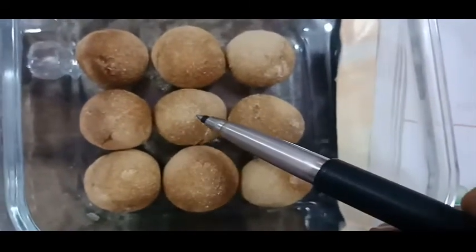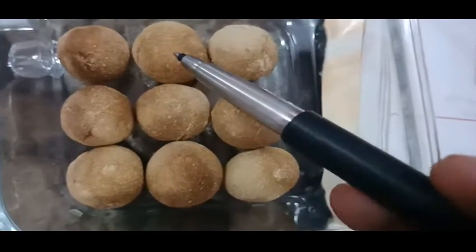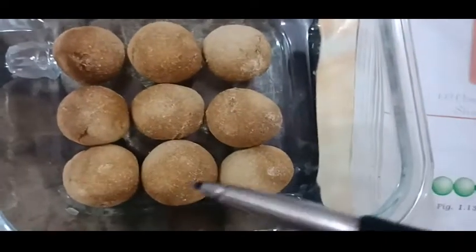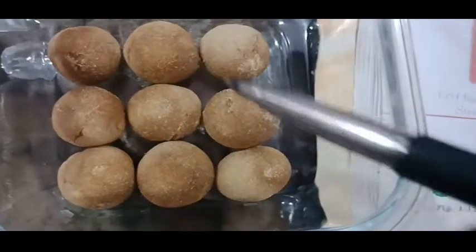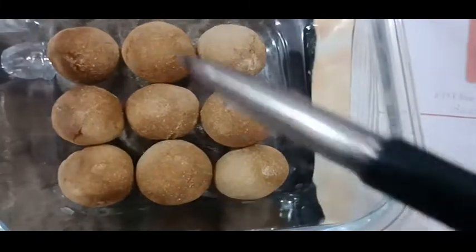For example, if you are just taking this ball, this is a sphere, then direct contact balls, number of balls: 1, 2, 3 and 4. That's why when you are joining the centers of these balls, you will get a square structure.